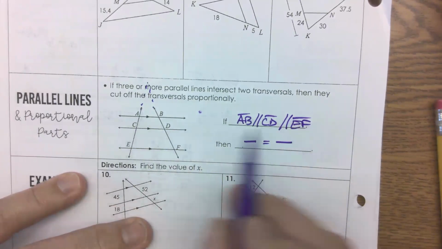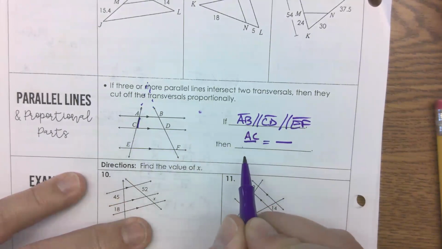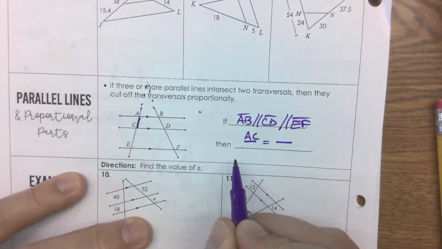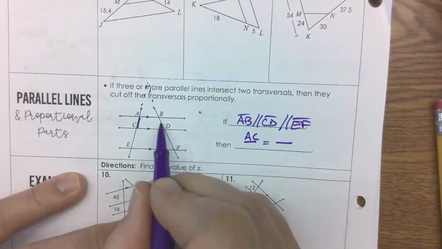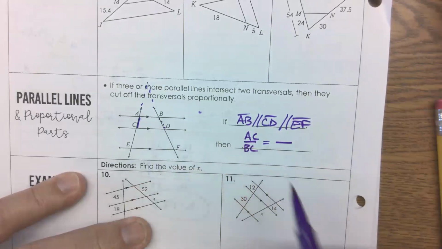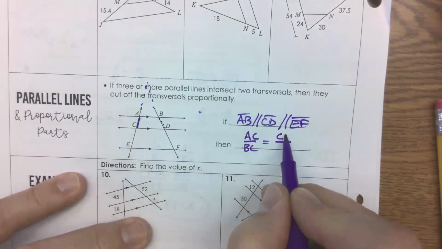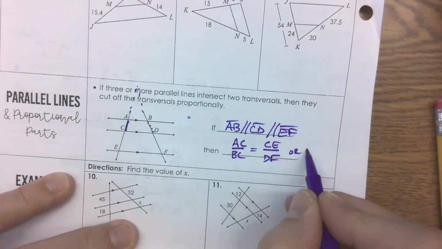Well, we already know they're parallel, but this AC matches with which other part? BD, okay, we can do it that way. And that ratio will be the same as what? Good. Or you could have seen it differently.